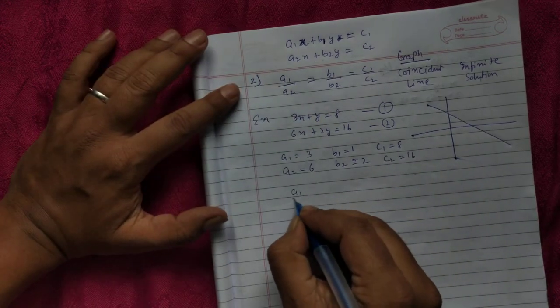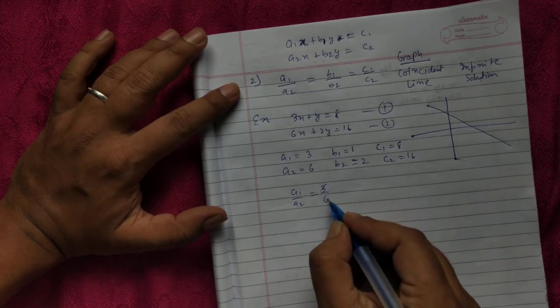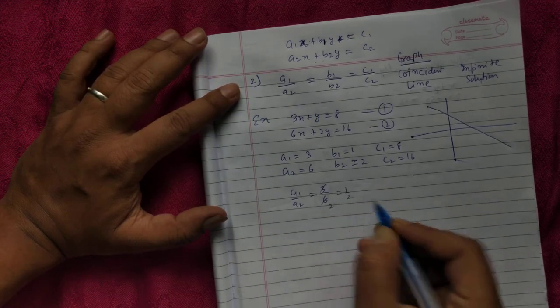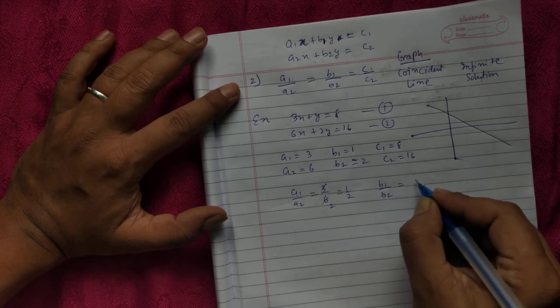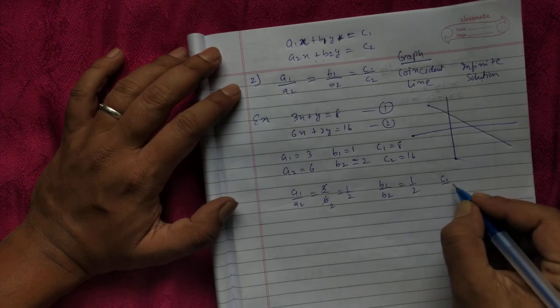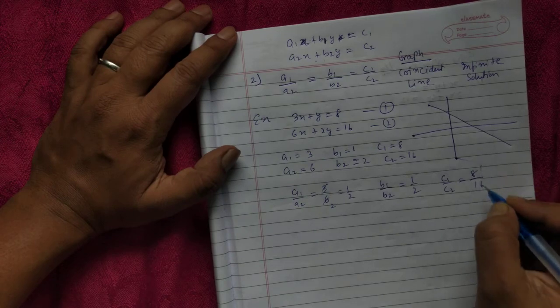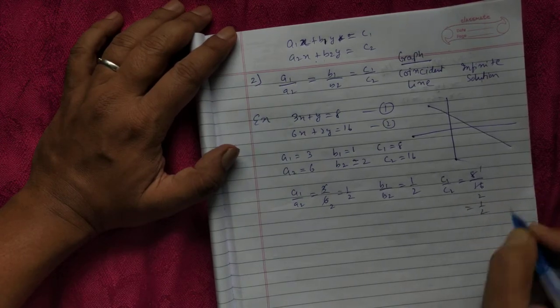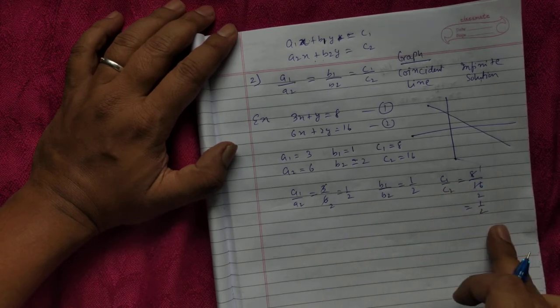Let us find a1 by a2. 3 by 6, can you cancel? Yes, we can cancel. We're getting 1 by 2. Let's do b1 by b2. Can we put the value 1 by 2? No need to cancel. Let's do c1 by c2. What are we getting? 8 by 16. Can you cancel? 8 one time, 8 two times. So a1 by a2 is also half, b1 by b2 is also half, c1 by c2 is also half.